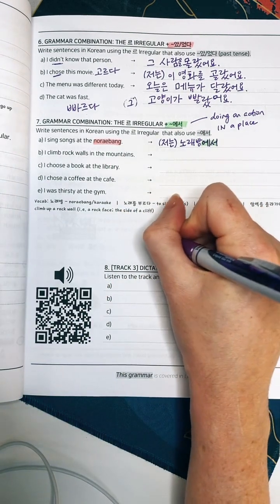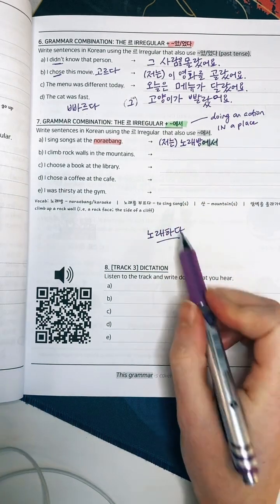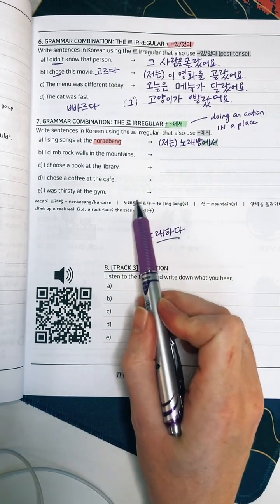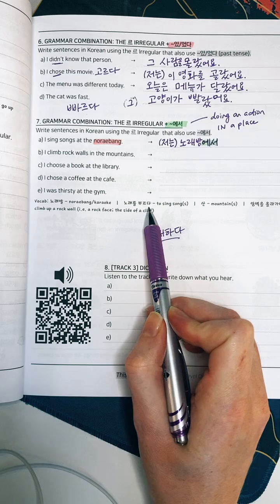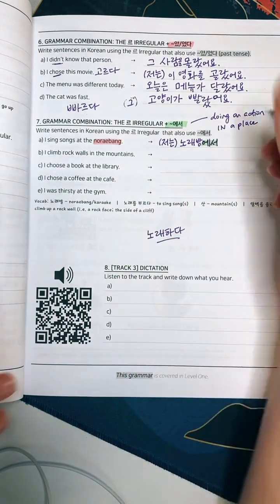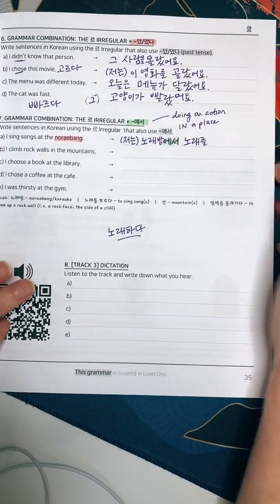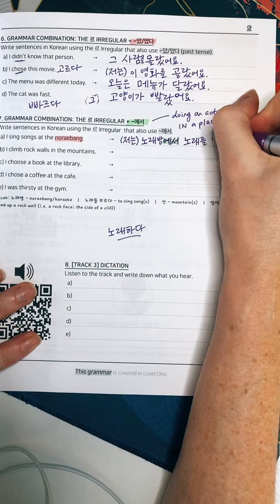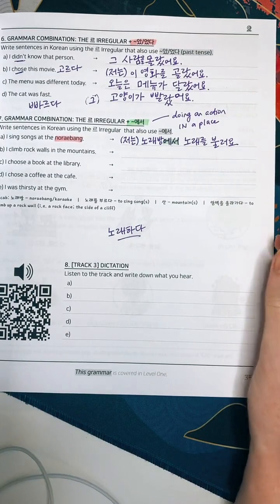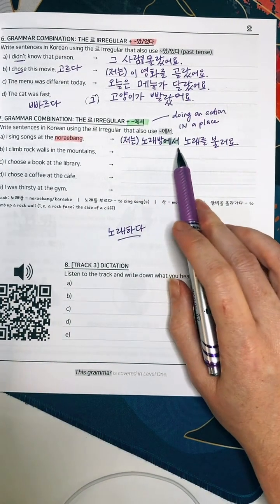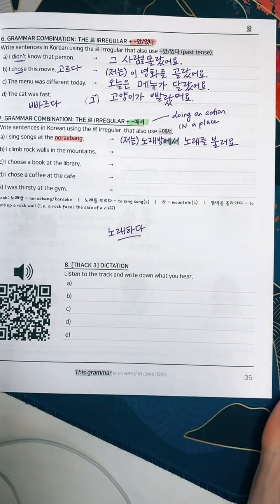Now here we've been provided with the vocabulary 노래를 부르다, to sing songs. I see people in the comments using 노래하다. This is also fine. It also means to do singing, but we are specifically asking you to use the 부르다 verb because it is the irregular. So we're going to be using this one. 노래를 부르다 becomes 불러요. 저는 노래방에서 노래를 불러요. I sing songs in the 노래방.